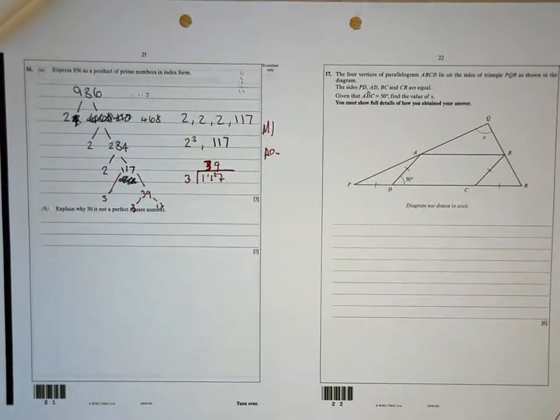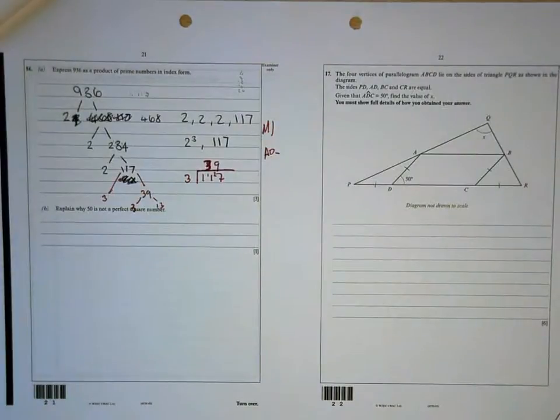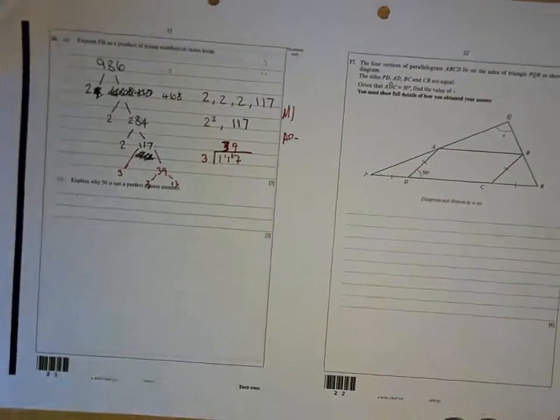That question is another angle properties question. If you couldn't do the earlier one, you certainly would have struggled with that. But hopefully we will be working towards that over the next few weeks.